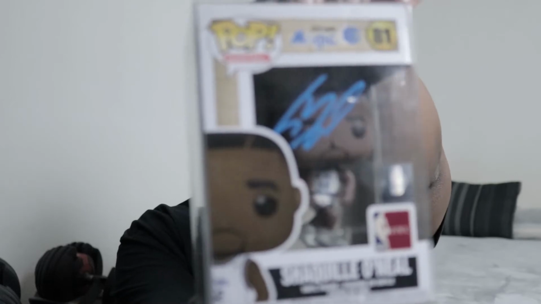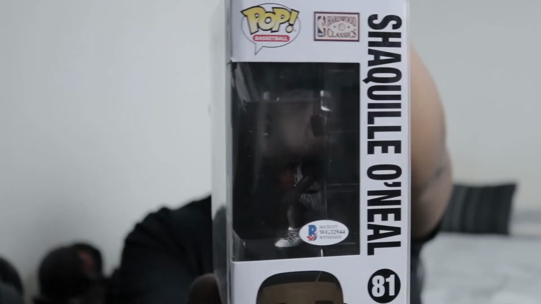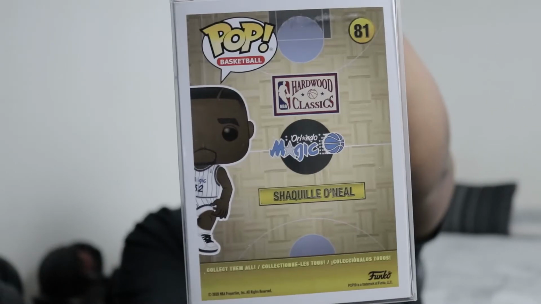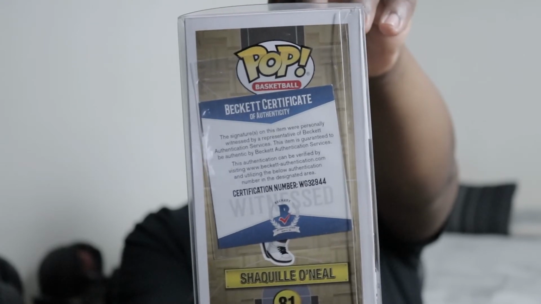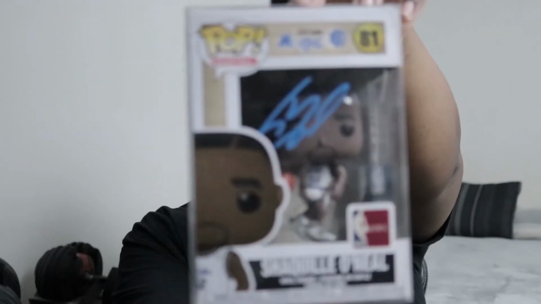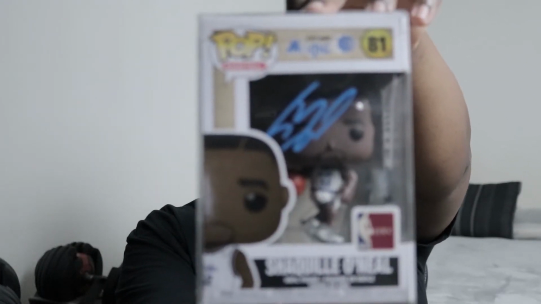No freaking way. We got Shaq. You got his autograph. And it's authenticated. Yep. And we got the certificate of authenticity on the side. Let you know this bad boy here is legit.